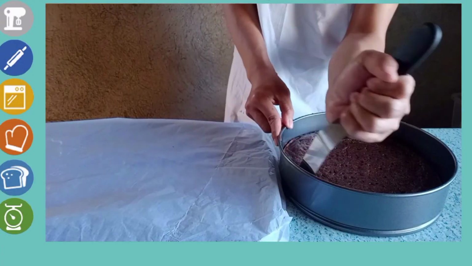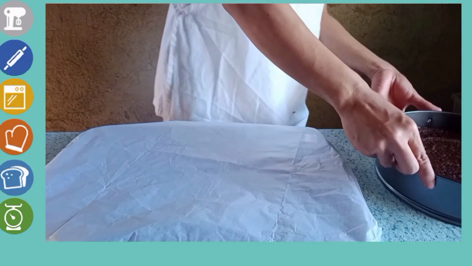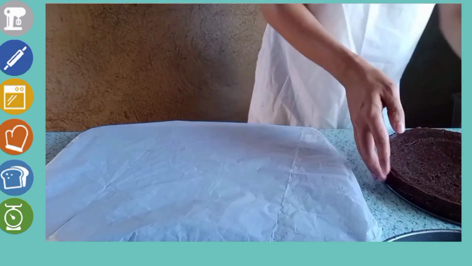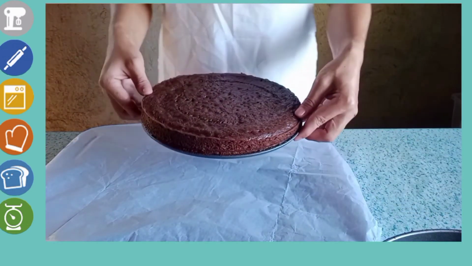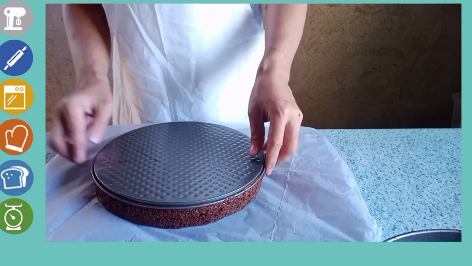Step 6. Remove from oven and let it cool on a wire rack for about 10 minutes. Step 7. Remove the cakes from their pans and cool completely on a greased wire rack before frosting.